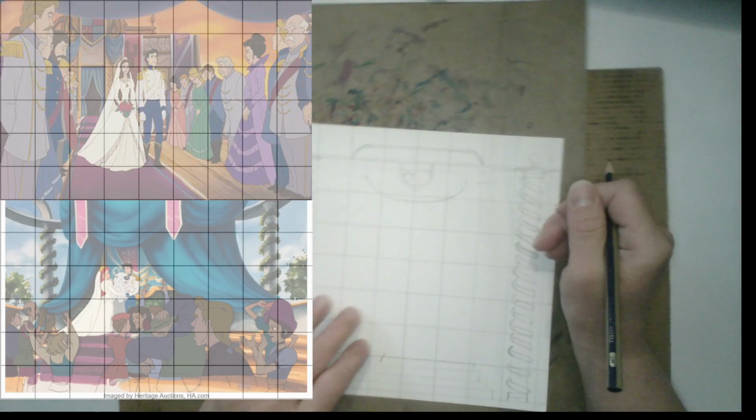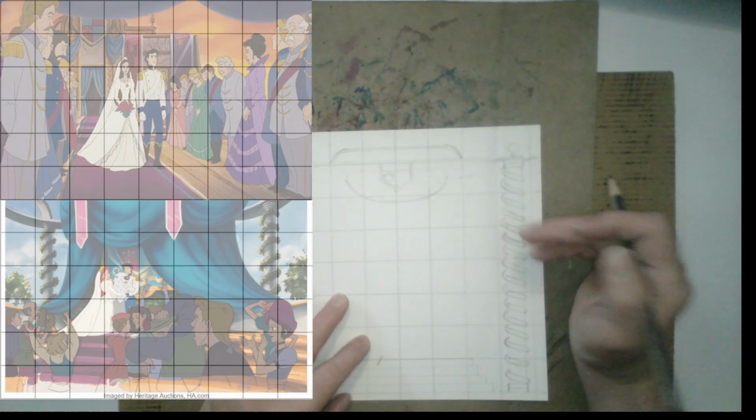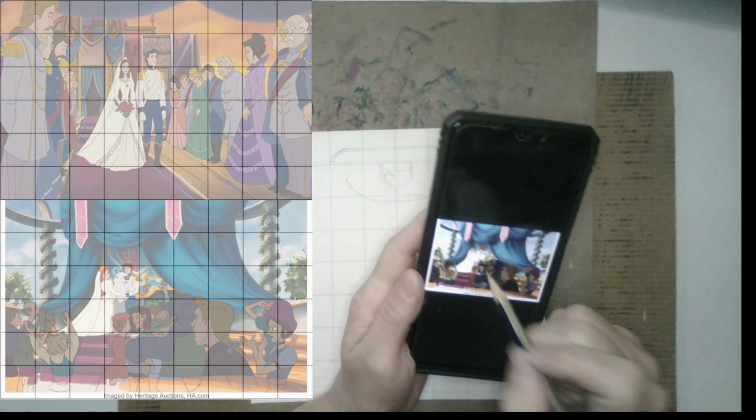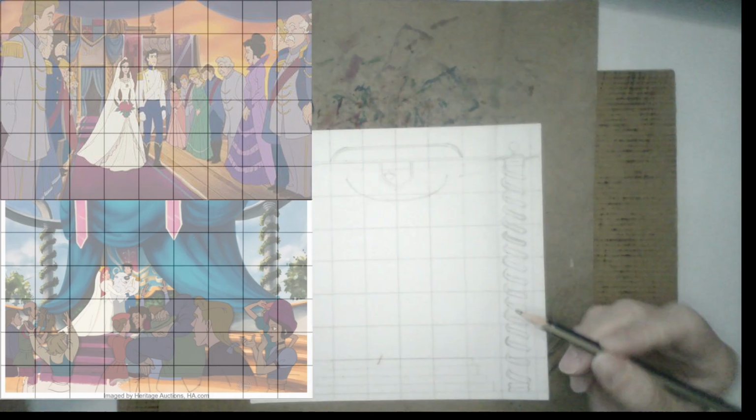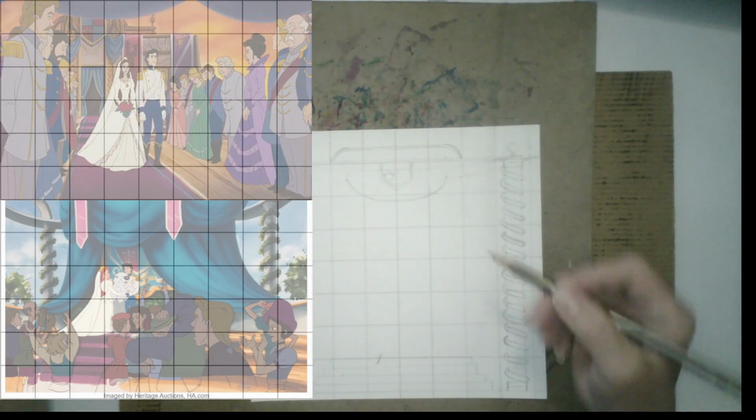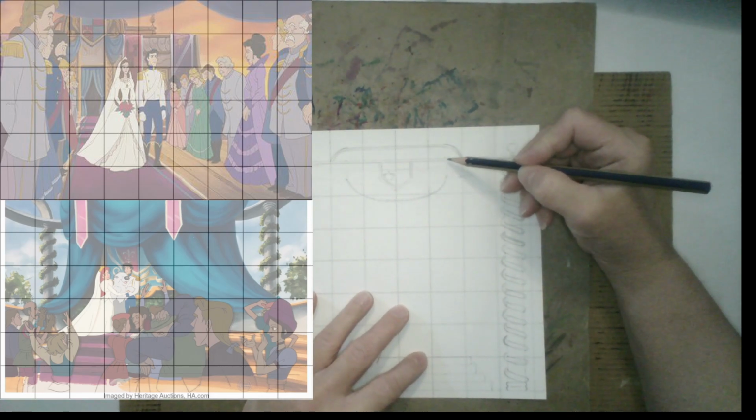So like that. And then to tie in these pink flags, could have them here.